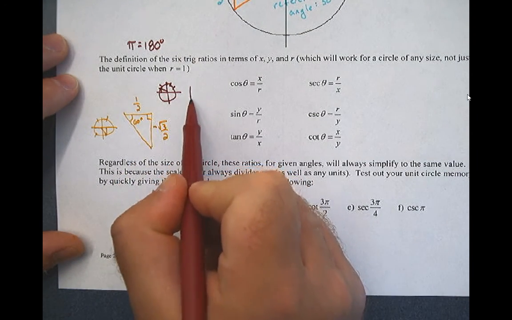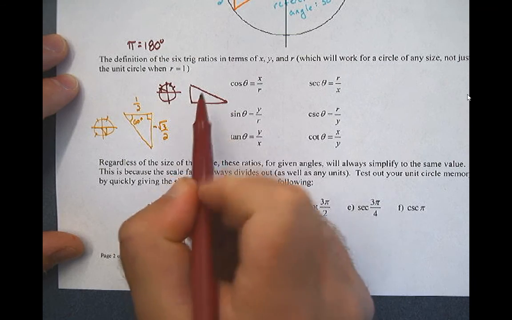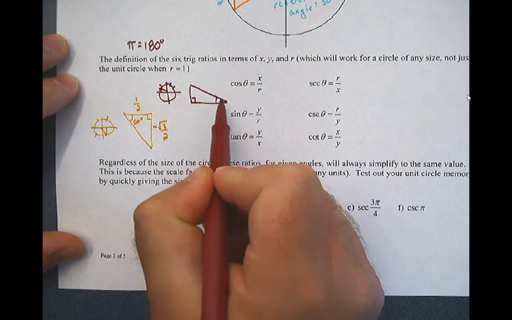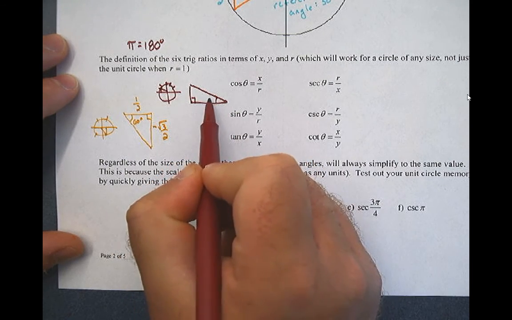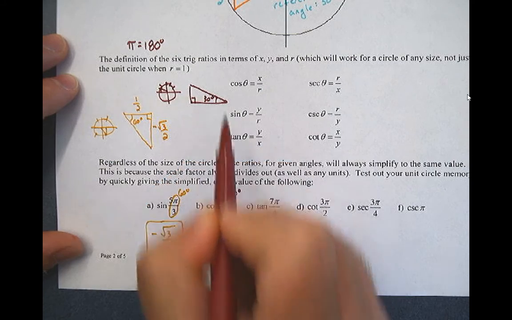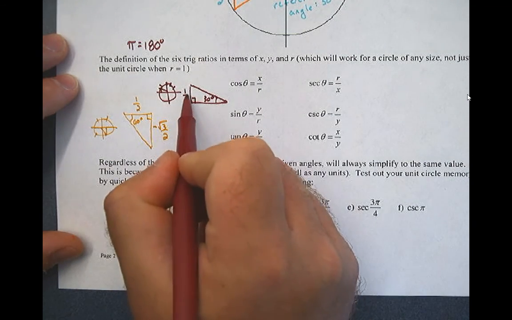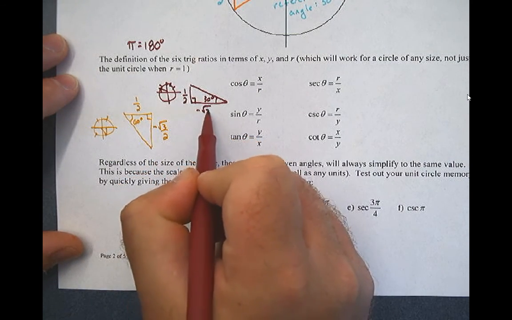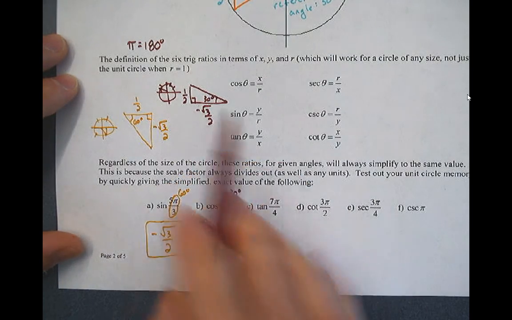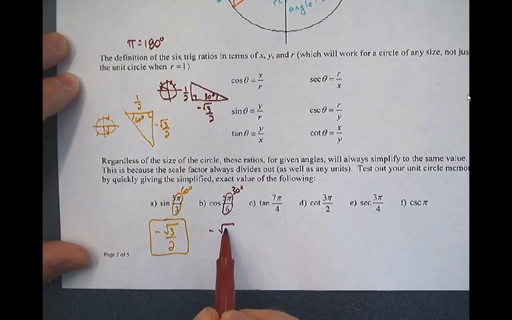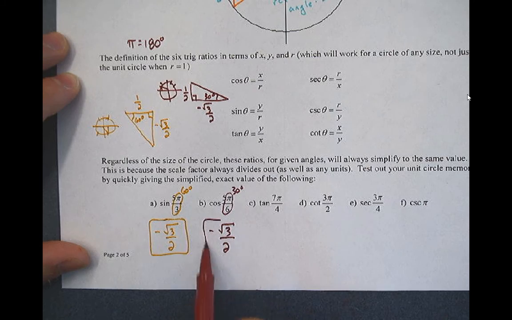So my triangle is over there. Right angle, reference angle this time, I don't know if I can squeeze it in there, 30 degrees, which means this is 1/2. This is negative square root 3 over 2. Cosine is the x value, so this is also negative square root 3 over 2.